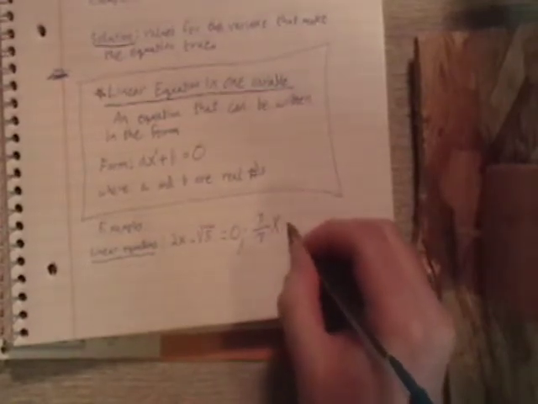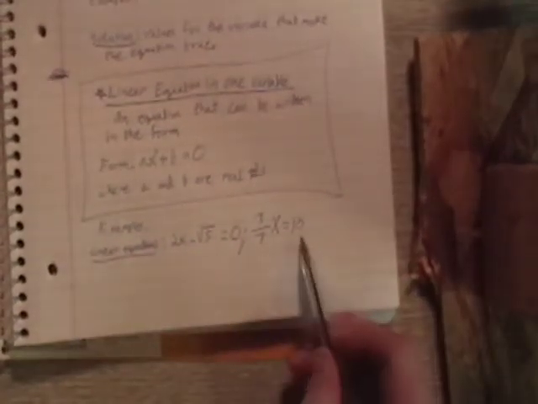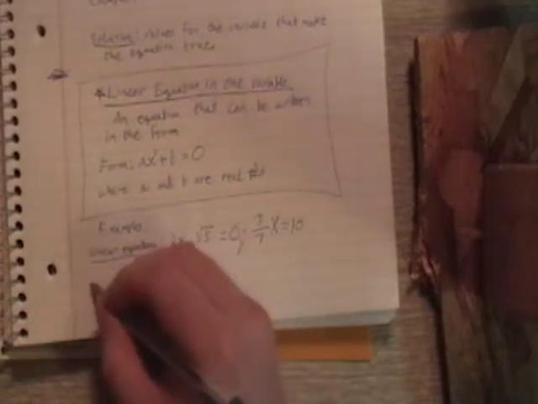Now it doesn't necessarily have to be in that exact form. We could have it looking something like this: 3 over 7x equals 10. Notice if I subtracted 10, I could get into this form. So these are two examples of linear equations. Now, some examples of nonlinear equations in one variable.